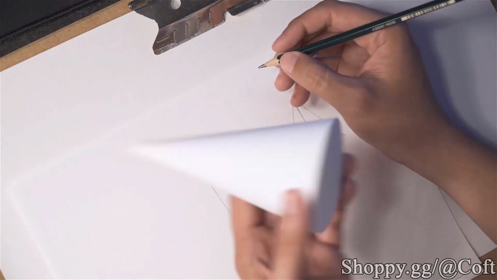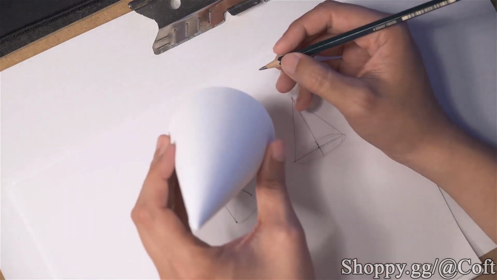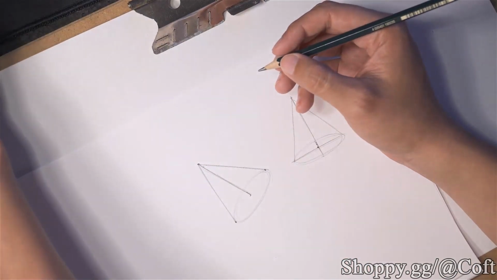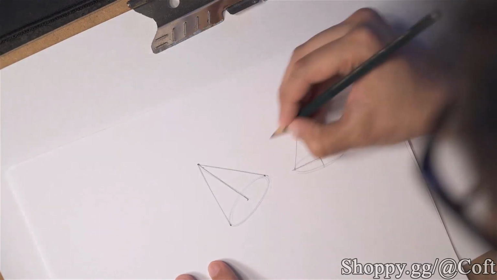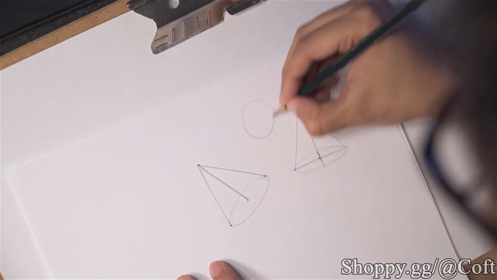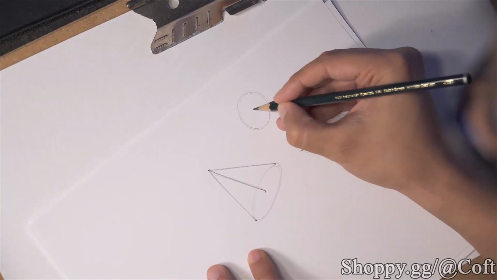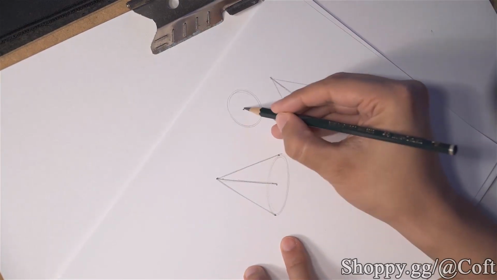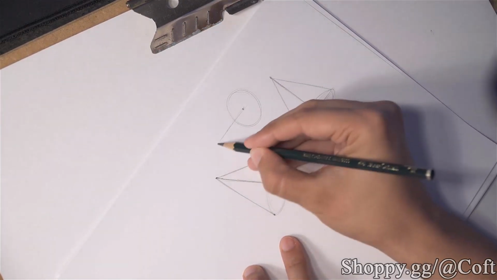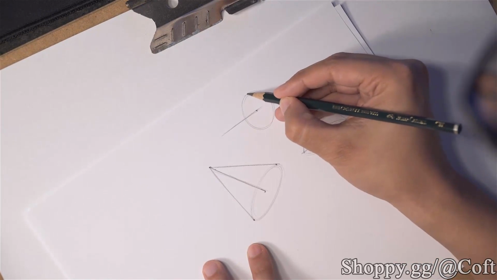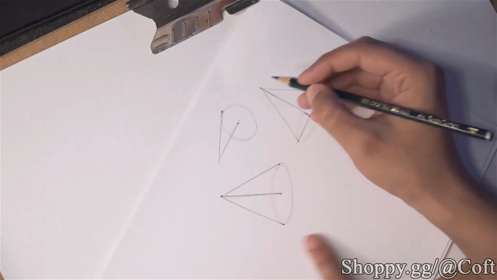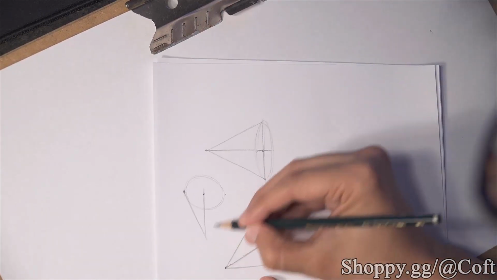Now if you look here, if you tilt the cone little by little, we can also start to try different degrees of ellipses. So as you see here, this one is a bit rounder, but I'm going to keep it to the side, make sure that it's perpendicular, and construct it accordingly.